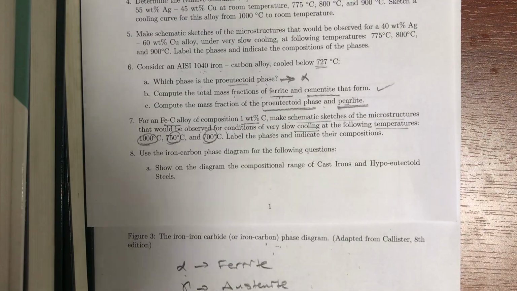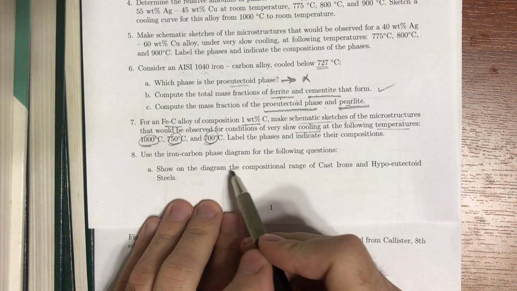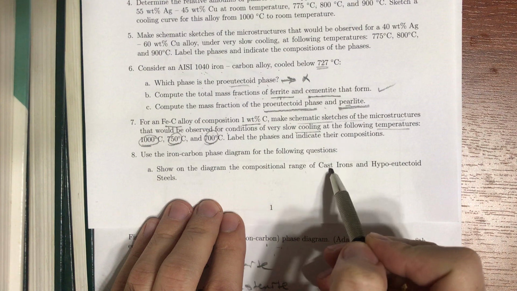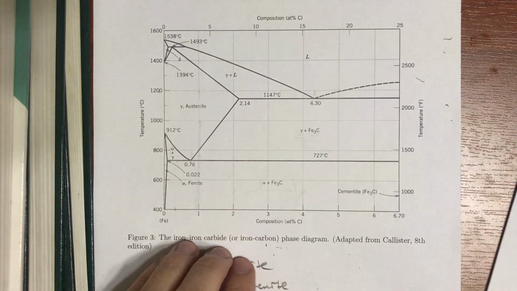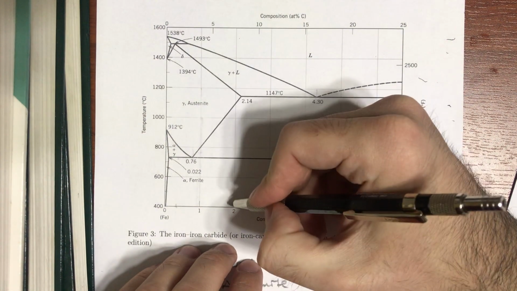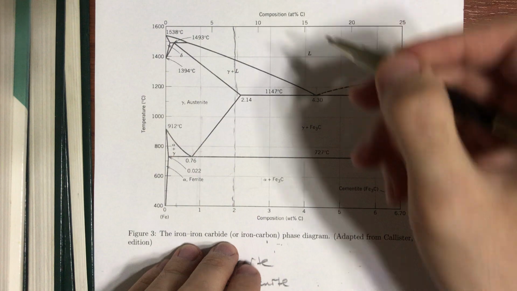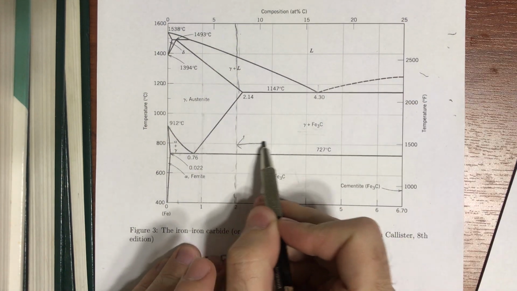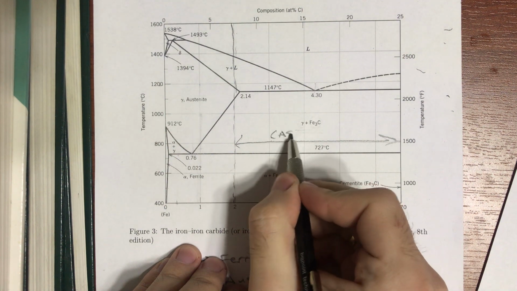Okay, question 8. Use iron-carbon phase diagram for the following questions. Show on a diagram compositional range of cast irons and hypoeutectoid steels. So, by definition, cast iron composition range starts from 2% and extends beyond until the end. This is the cast irons.